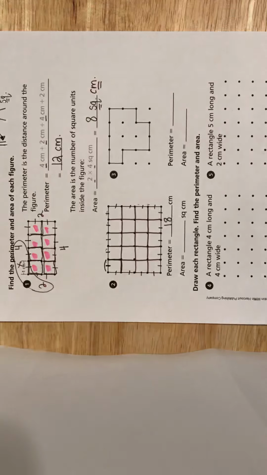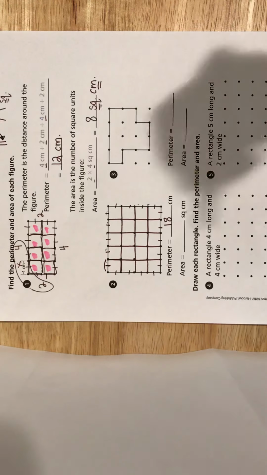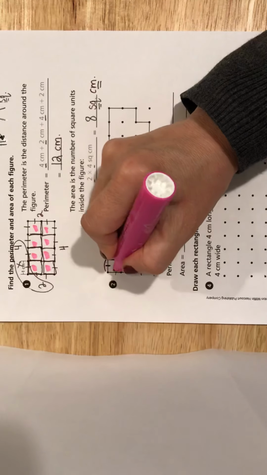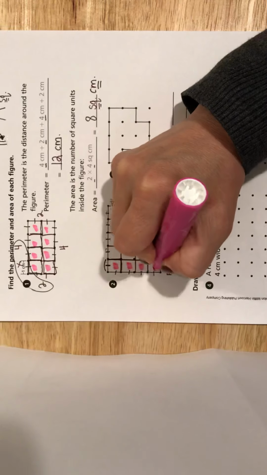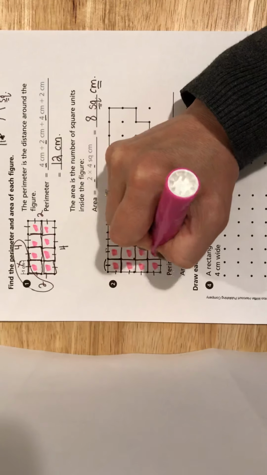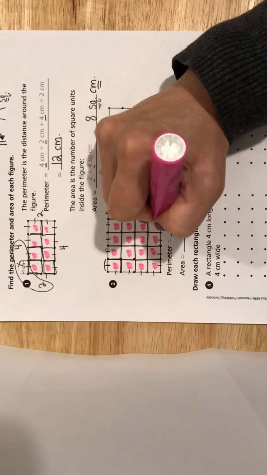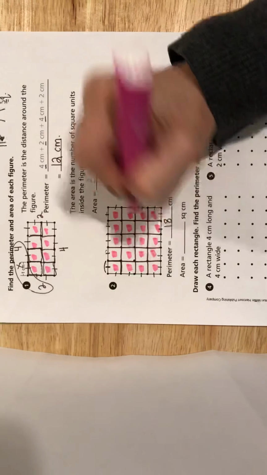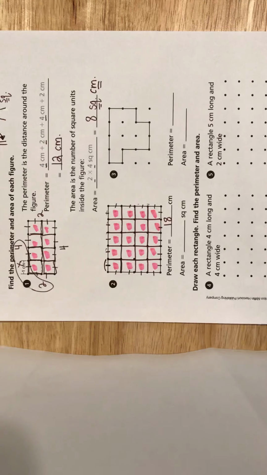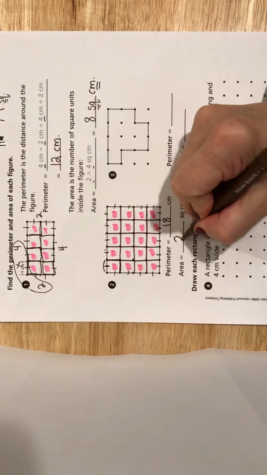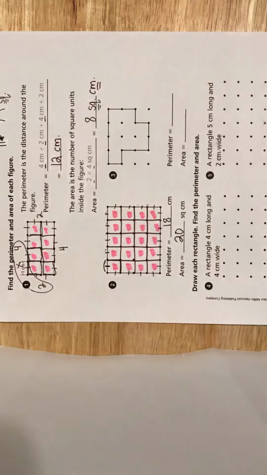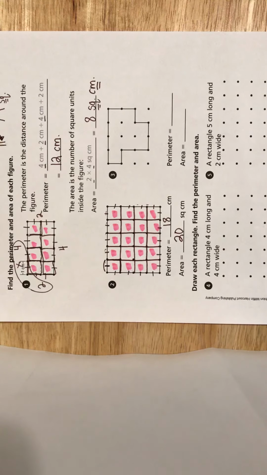Now for area, I'm going to count the spaces on the inside. So now I'm going to count the squares. 1, 2, 3, 4, 5, 6, 7, 8, 9, 10, 11, 12, 13, 14, 15, 16, 17, 18, 19, 20. So I have 20 blocks total on the inside, and that's what gives me my area.